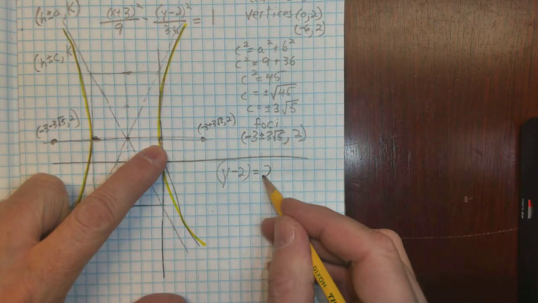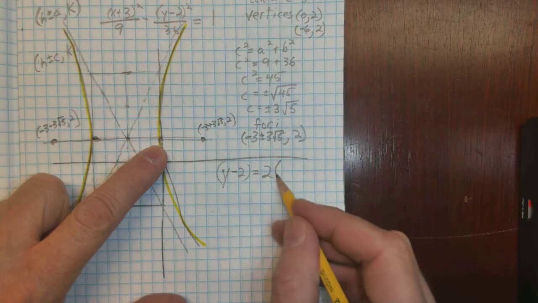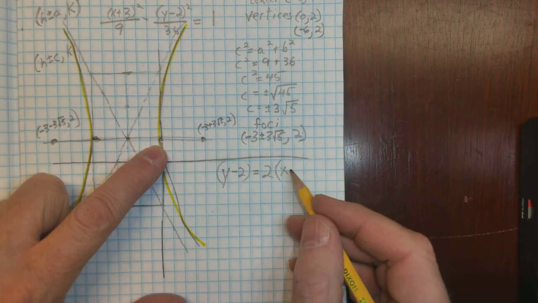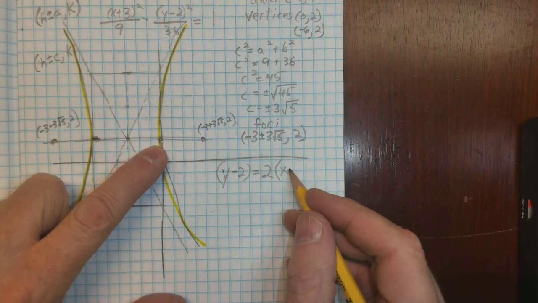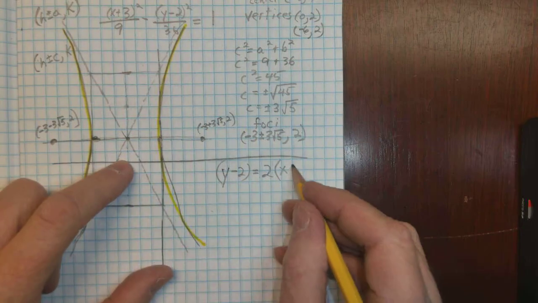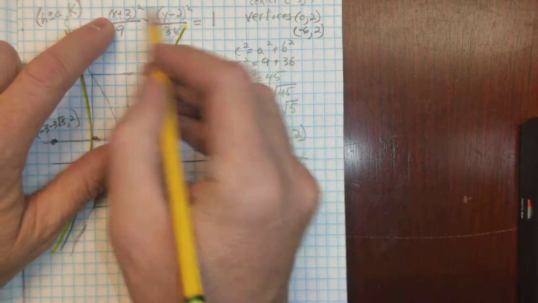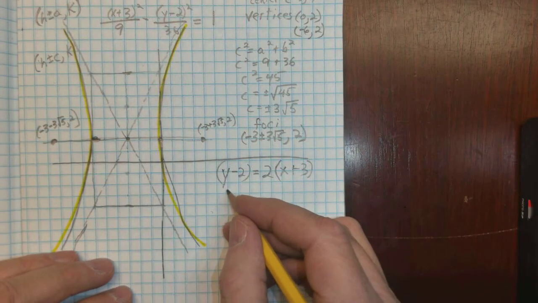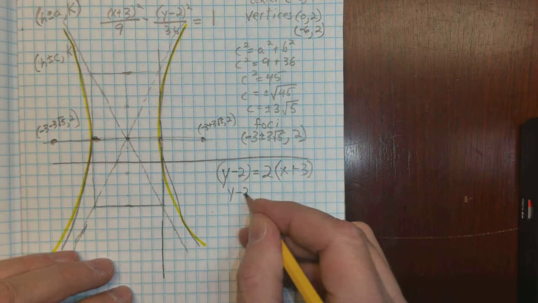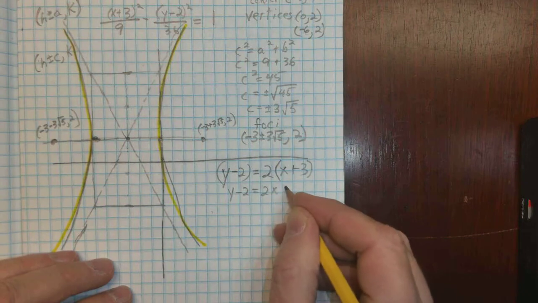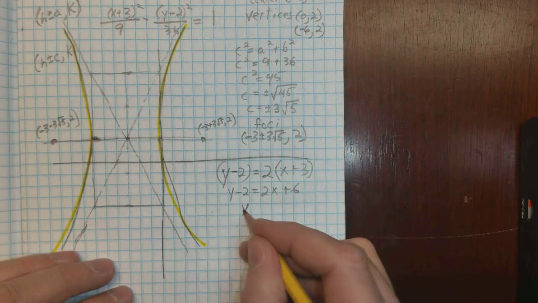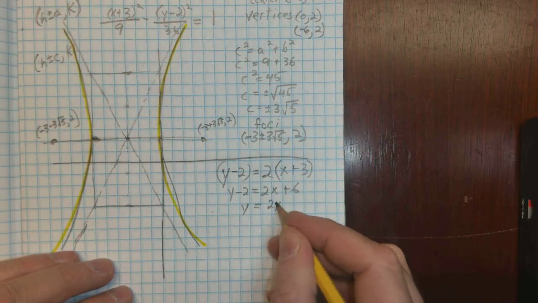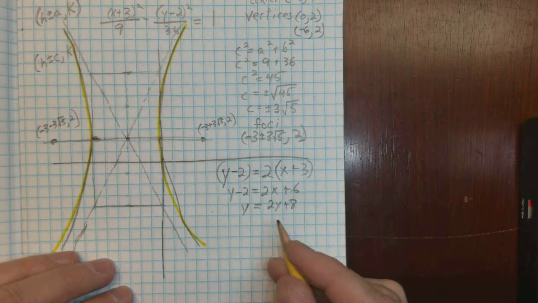The slope is 2 times x plus 3. And it does follow this. That part follows there when we're going for the asymptote equations. So y minus 2 equals 2x plus 6. If I add 2, I've got y equals 2x plus 8.